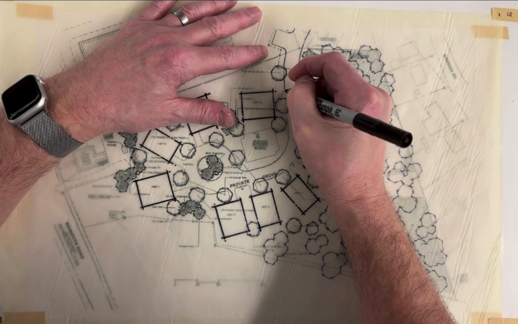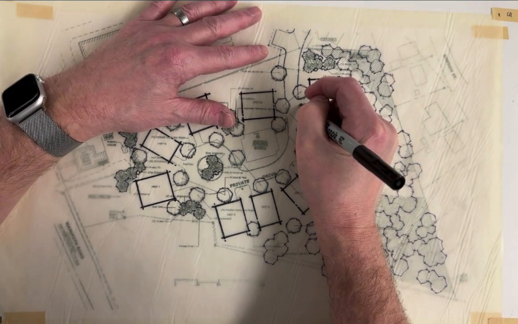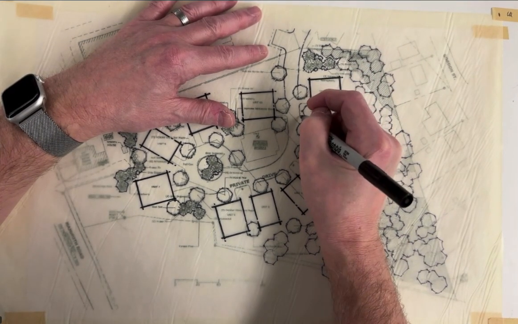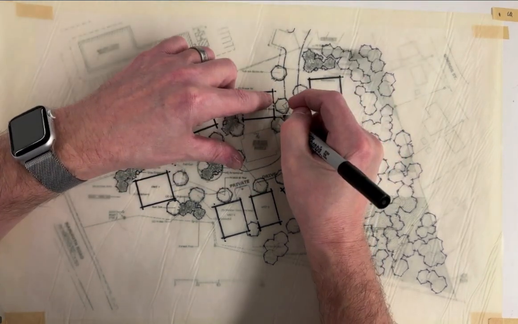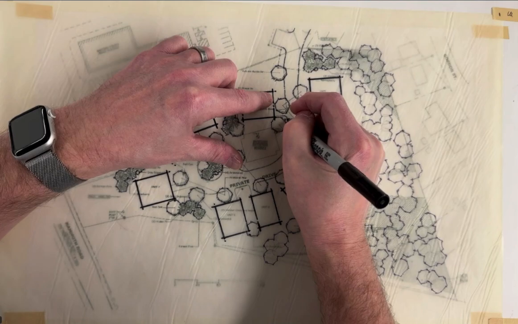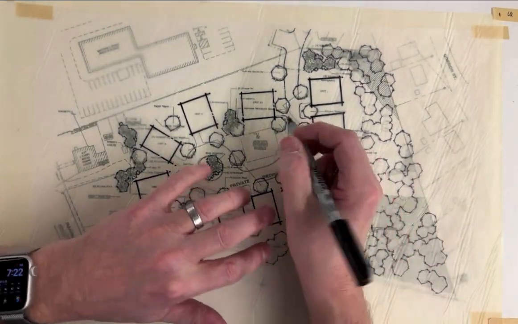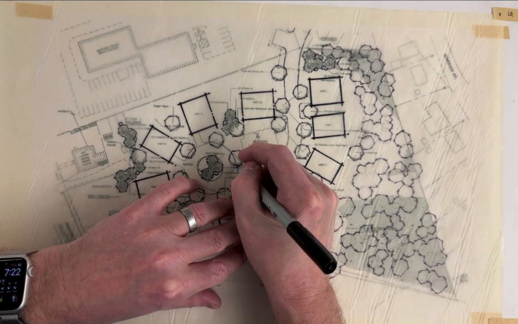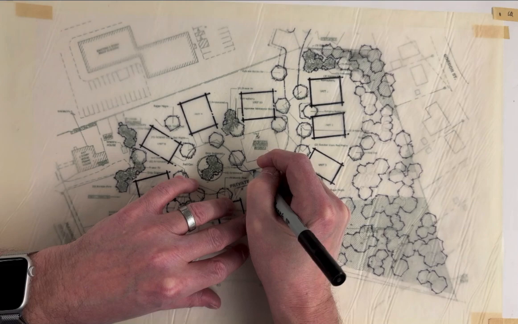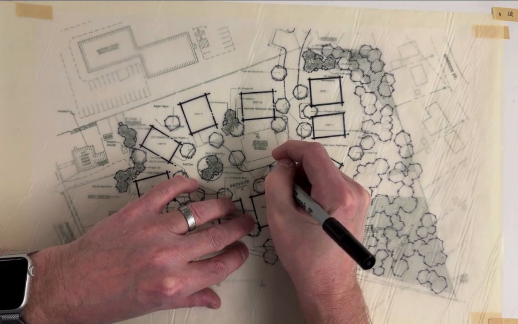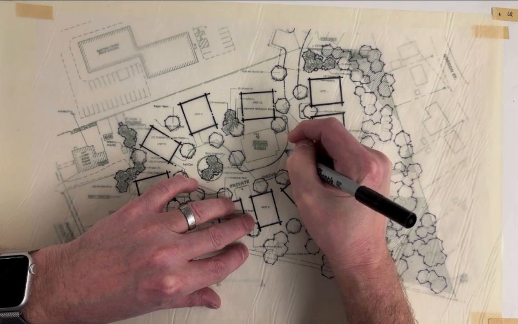This one you can freehand, but the driveways themselves, that's a pretty straight line, so I'm just going to put the curves in. Now the reason I did the trees first is because the driveway goes under a lot of these trees, so I want to make sure that I don't draw the road through the tree.